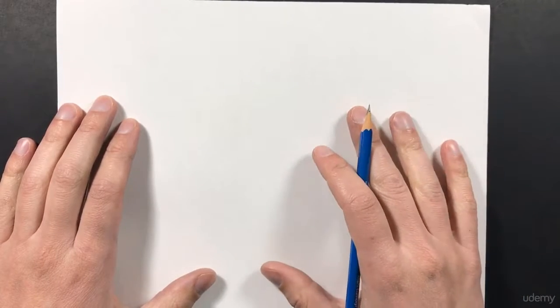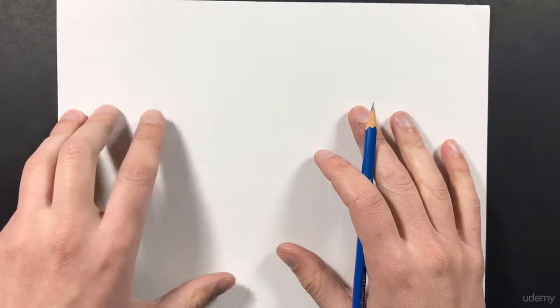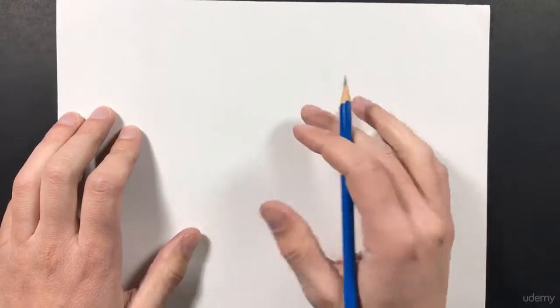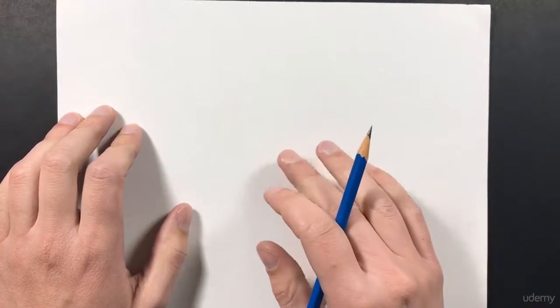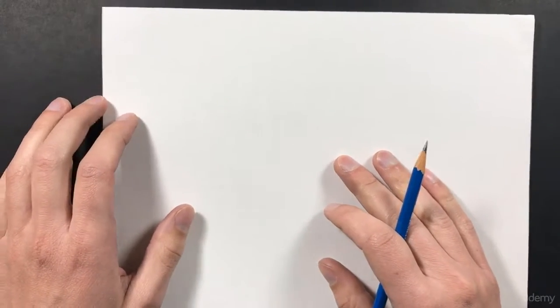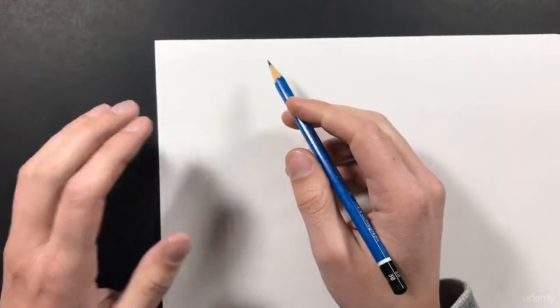All right, in this lecture, we're going to break the face down into simple geometrical forms. Just like all images can be broken down into simple 2D shapes like we saw in previous lectures, we can also break everything down into simple geometrical forms. So let's go ahead and try this. First off, we're going to start off with the nose. The nose is basically a number 7.